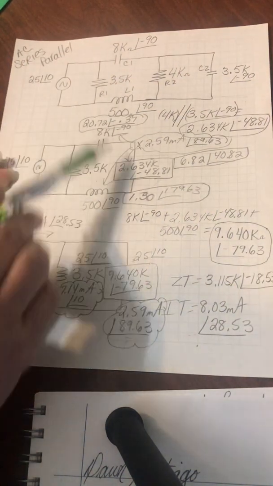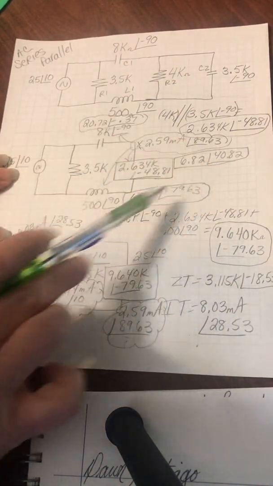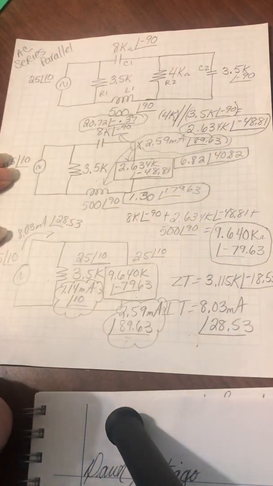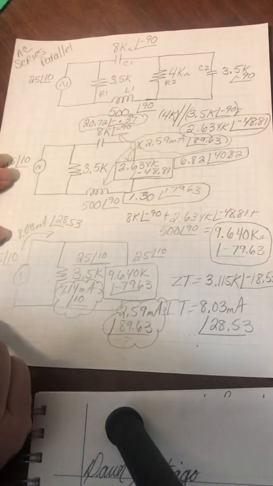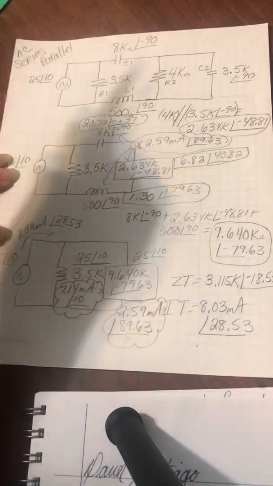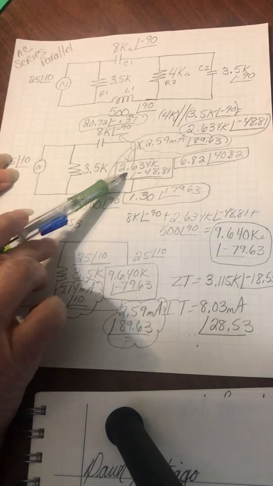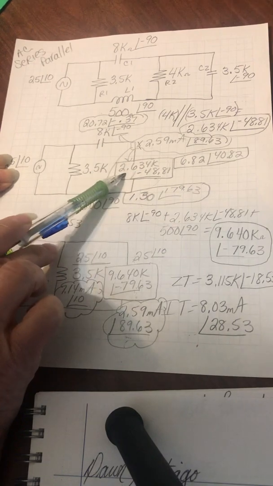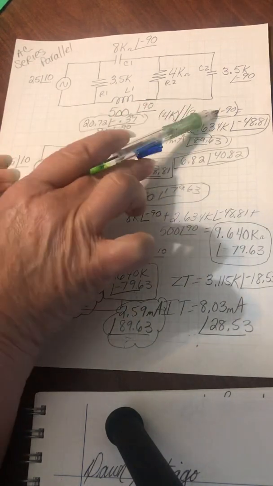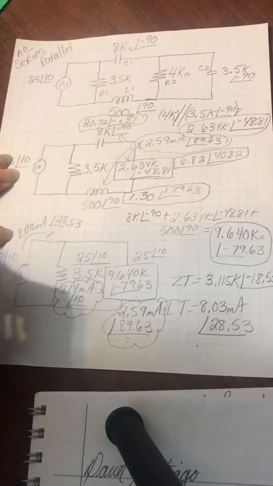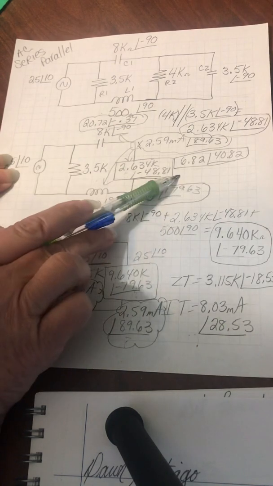The reason why we verify our voltages before we go to the next step is so this way you don't carry a mistake the whole way. So lastly, we're looking at this. How did we get this? We did the parallel combination. What's constant in a parallel is voltage.